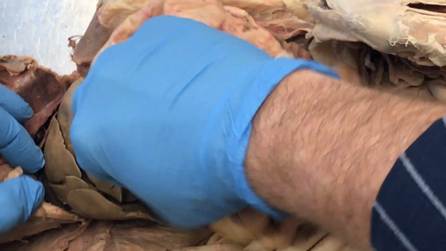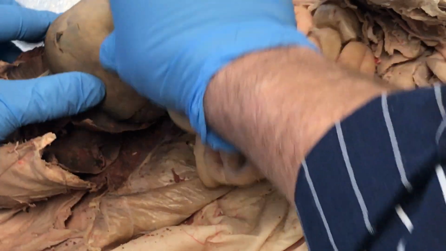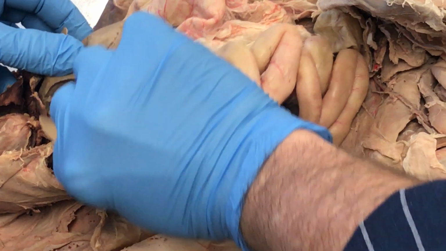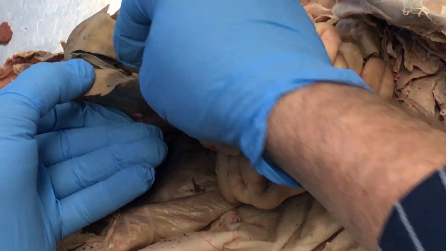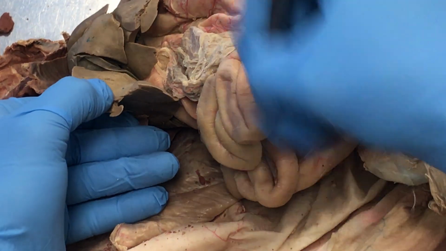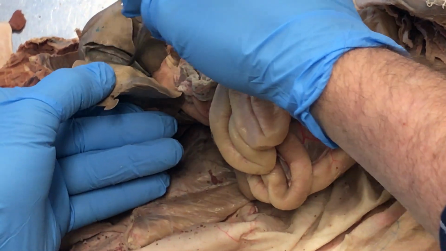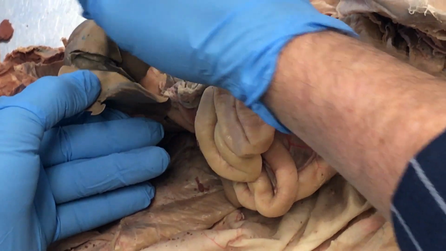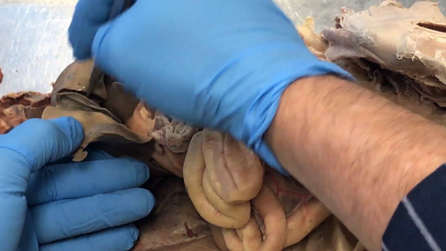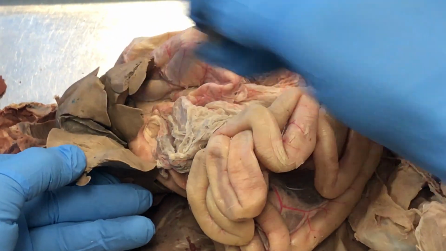Gallbladder. The gallbladder is going to be on the liver. So the gallbladder on this cat is going to be right here. Pull the liver apart, and you can see it right here. Sometimes the gallbladder will be kind of green because of the bile that was in there. It can stain this area, but this one doesn't really have it. So that's the gallbladder on the cat.